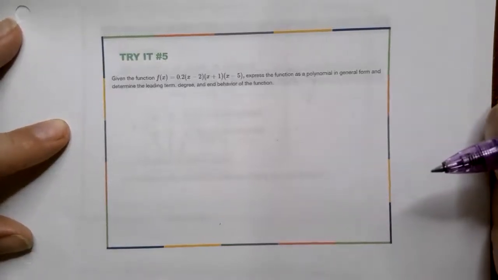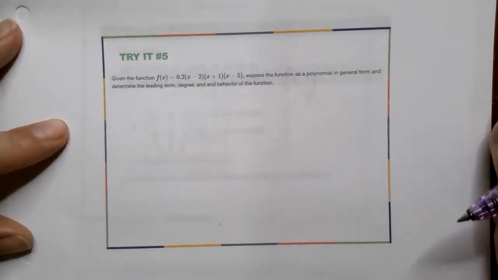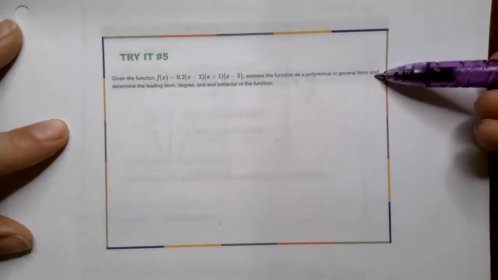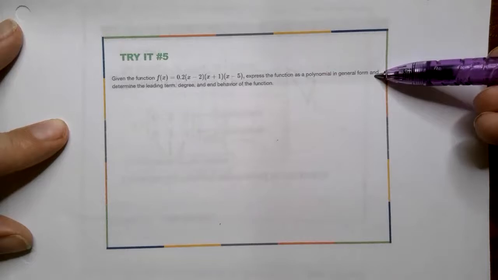So I want you to try this one. Tell me what the degree of this polynomial is going to be by looking at it, and then actually go ahead and express the function as a polynomial in general form and verify that you are correct, and then go from there. Determine the leading term, degree, and behavior. All right. Pause here if you have to, and you will have to. And I'll see you in the next one.